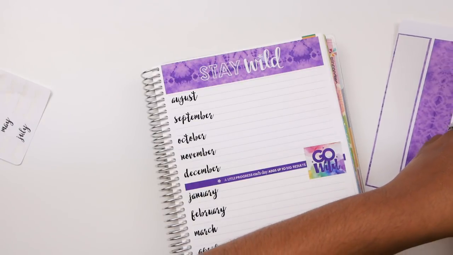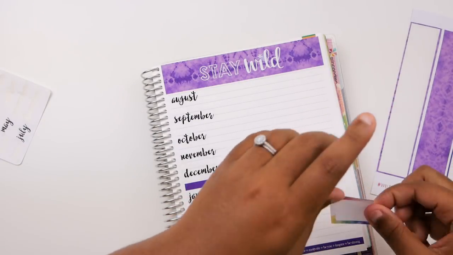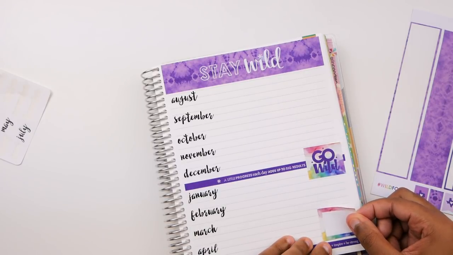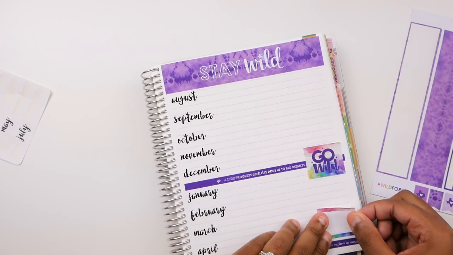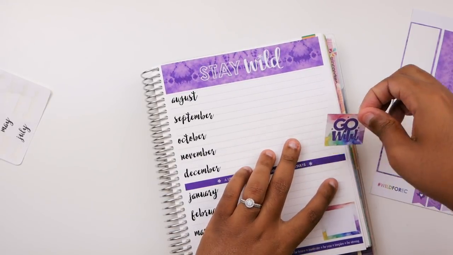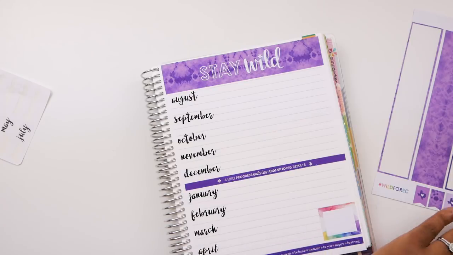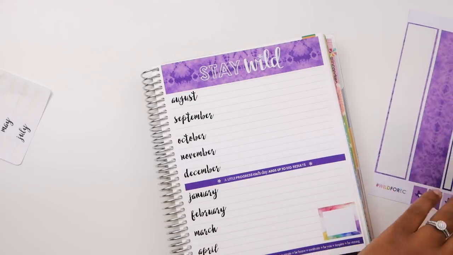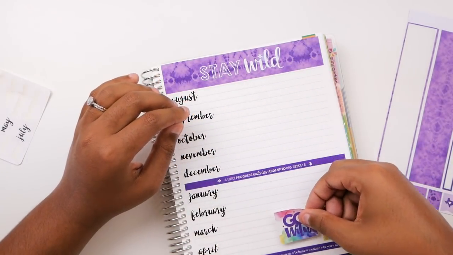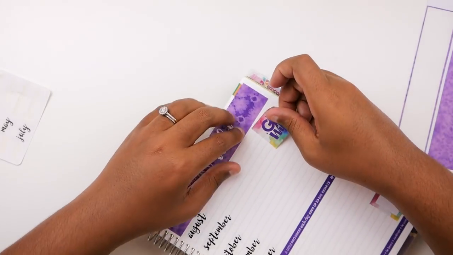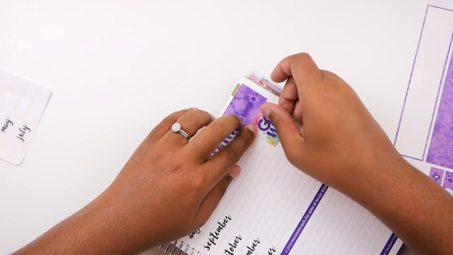I do want to use this for total savings for sure, so I do want to put this down here in the corner. And then what do we want to do with this? Because this is too cute. Maybe we just won't use it. I mean, it's not like we have to use it, but yeah, we're going to use it because it's being weird. Let's just put it up here.